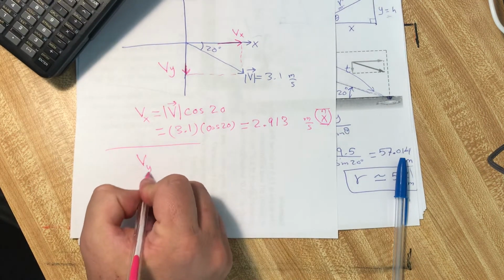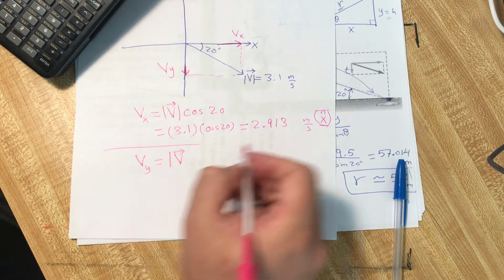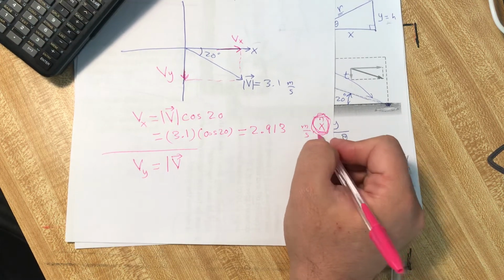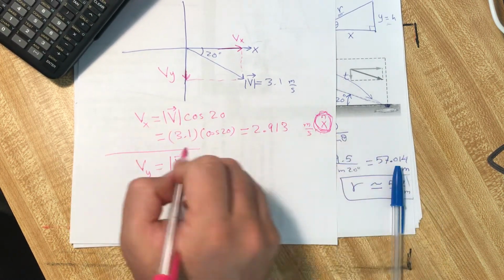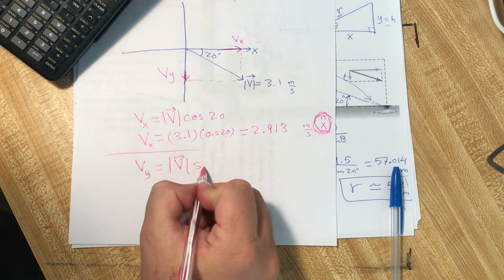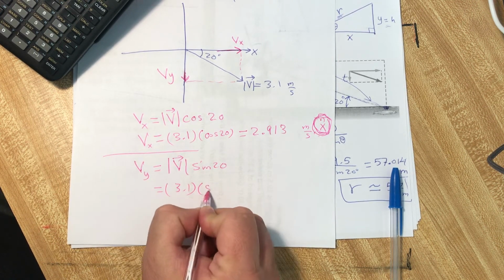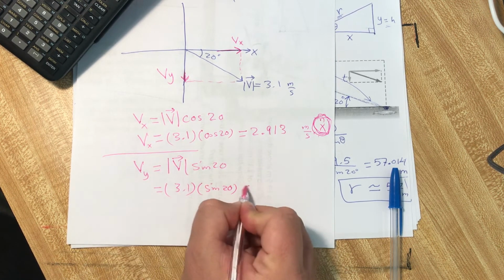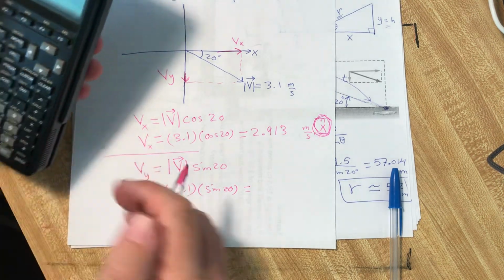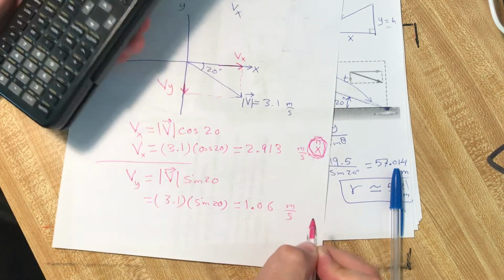Also, Vy is equal to the magnitude of V. I don't need to put this in the solution, but I put it here to know that this velocity in x direction is Vx, and Vy is equal to V sine 20, which is equal to 3.1 sine 20, which is equal to 1.06 meters per second.